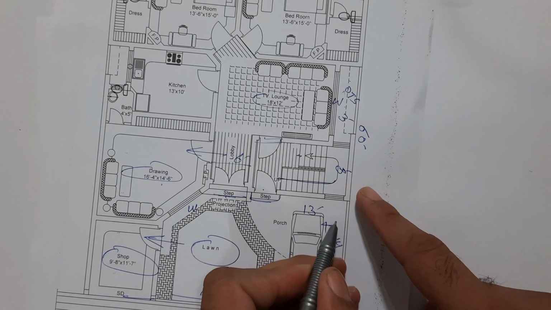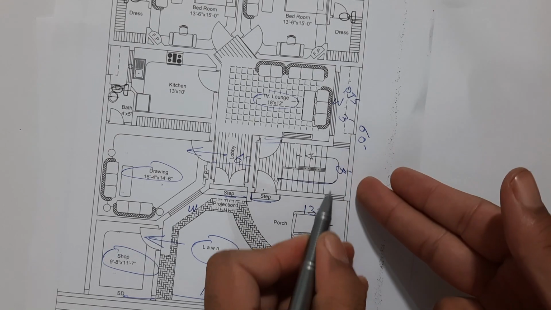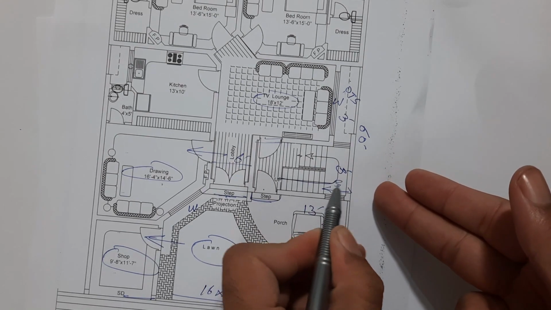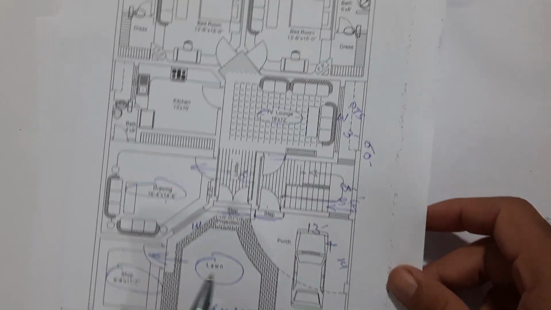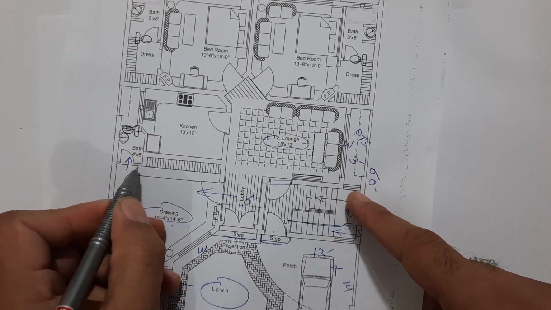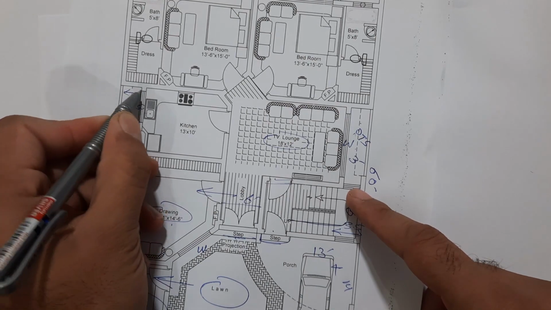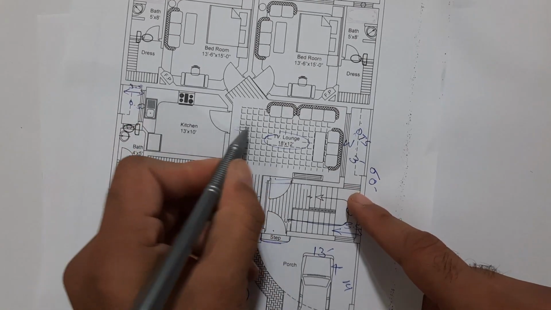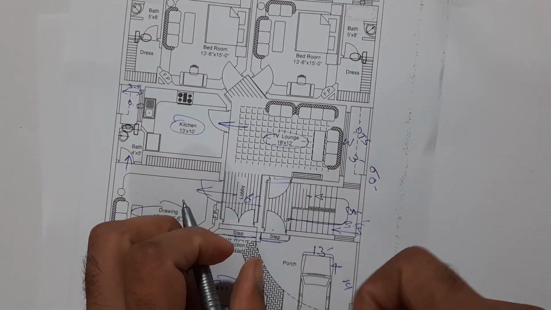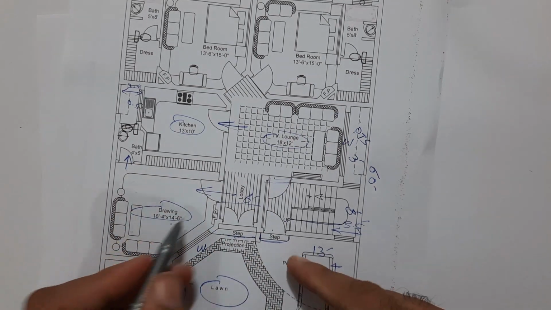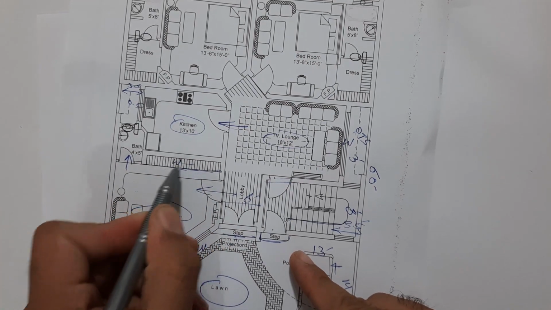Next guys, you can see we have the access to this open sky, and under this stair the width is 3.5 feet because the flight width is 3.5 feet, therefore the landing width is also 3.5 feet. Next, in this drawing room we have attached bath. Size of this bath is 4 feet by 5 feet, and also we have the open sky which width is here 3.5 feet. Next, we have the access from this TV lounge to this kitchen. Size of this kitchen is 13 feet by 10 feet. Also for this drawing room we have the wardrobe here, as you can see.